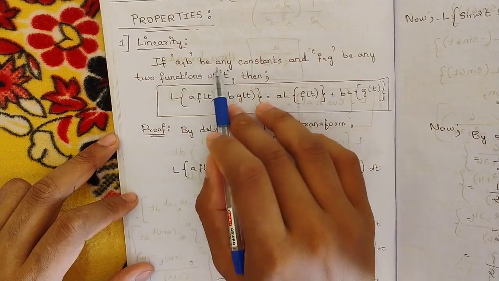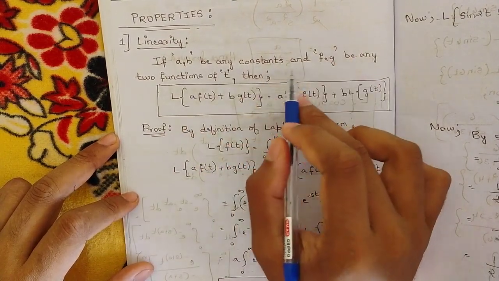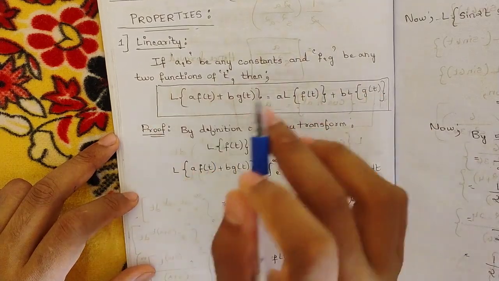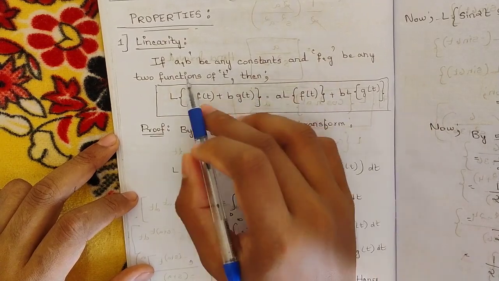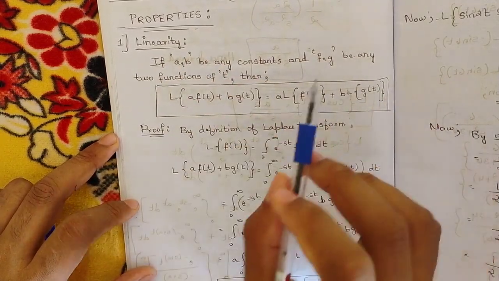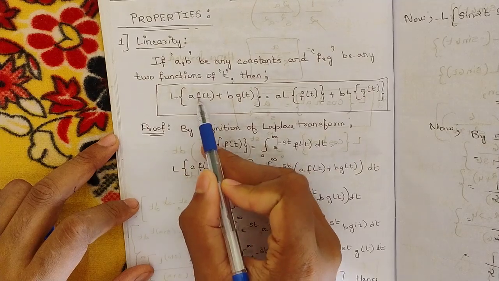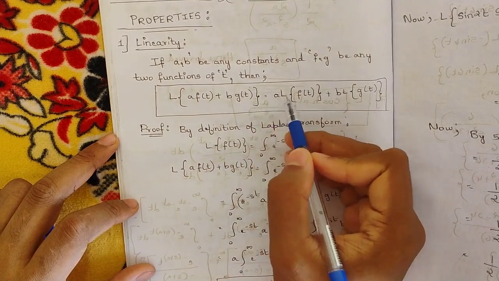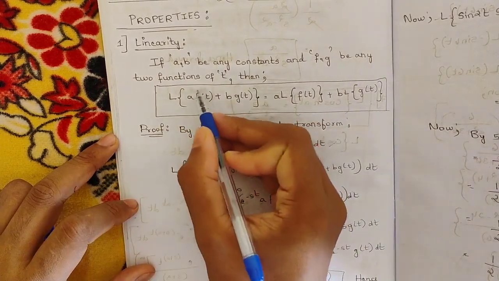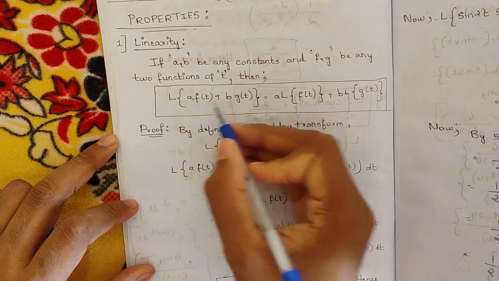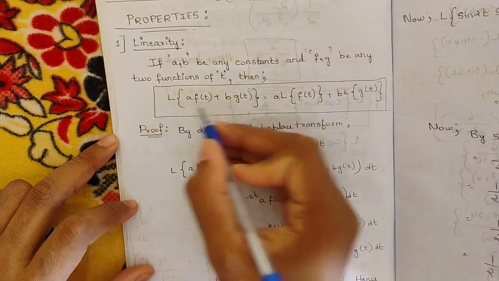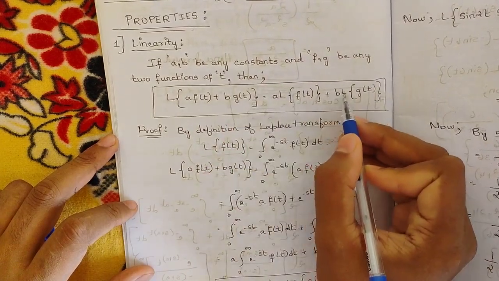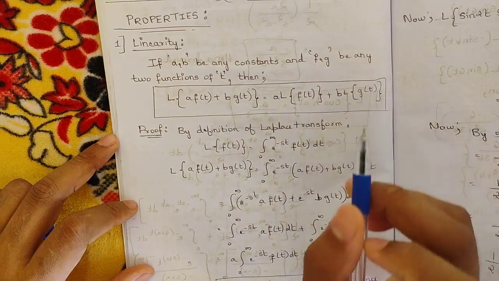If a, b are any constants and f, g are any two functions of t, then the linearity property says that the Laplace transform of a into f of t plus b into g of t is given by a into the Laplace transform of f of t, plus b into the Laplace transform of g of t.